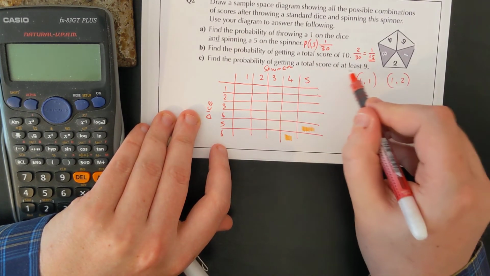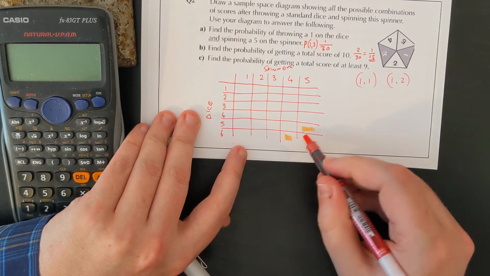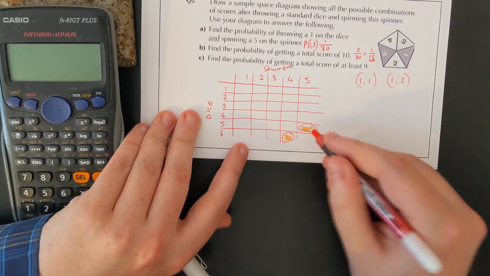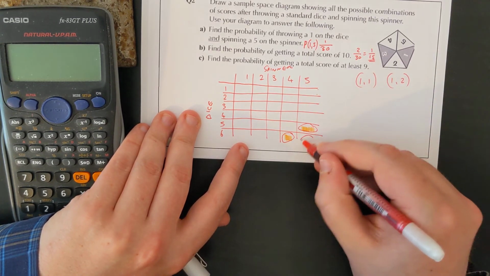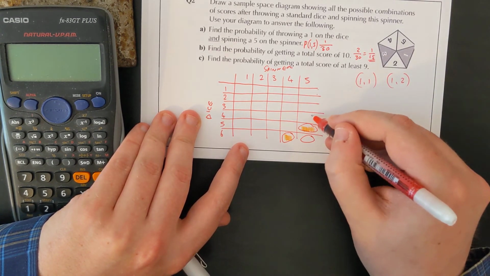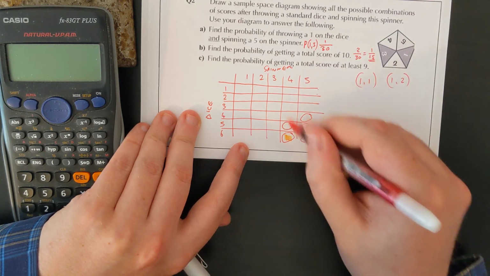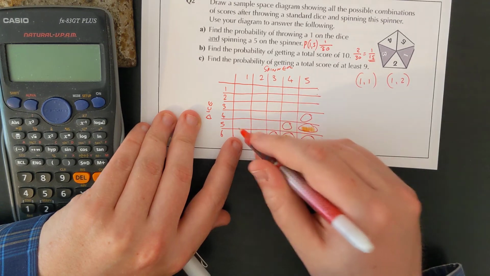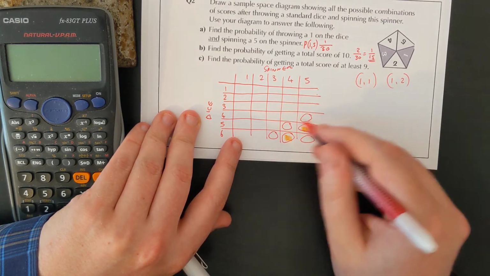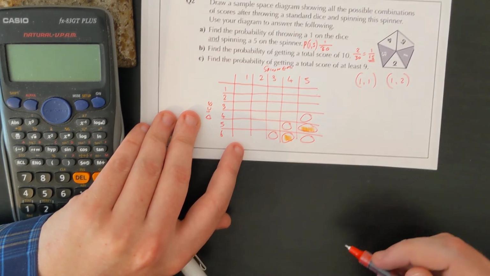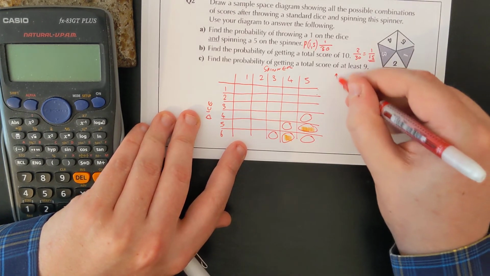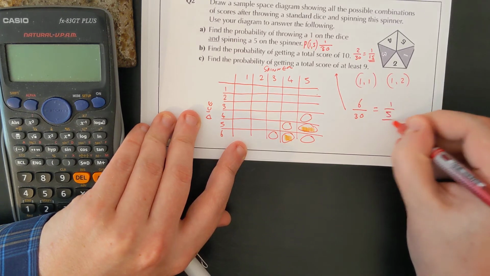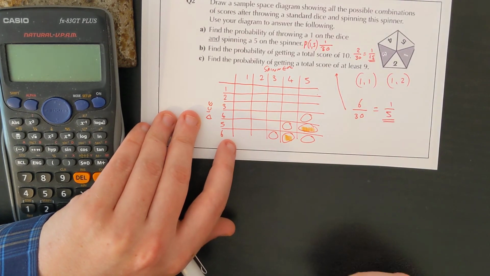Probability of getting a total score of at least 9. So these two shaded regions still count in this case, because they're both 10. 5 plus 6 is 11. 5 plus 4 is 9. 4 plus 5 is 9. 3 plus 6 is 9. And then if I test any of these values, I've got 8, 8, 8, 8. So these are all of my values that give me a score of at least 9. That is 6 out of 30, or 1/5 as my probability.